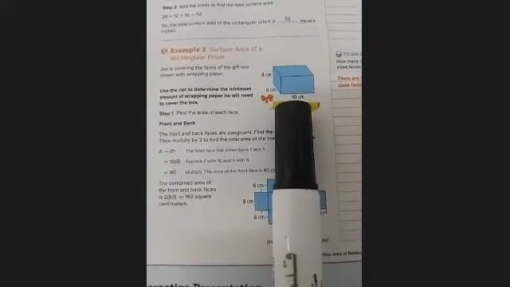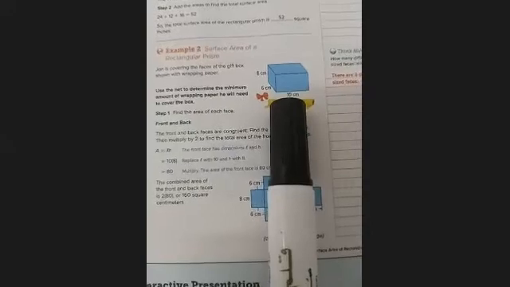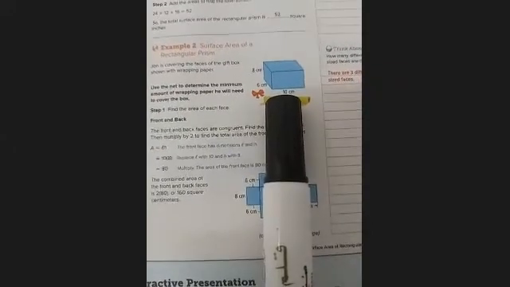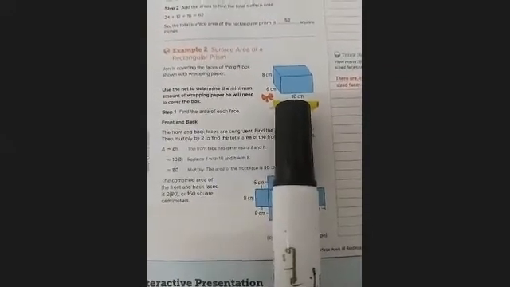Example 2. John is covering the face of the gift box, shown with the wrapping paper. Wrapping paper. Your voice is lagging, my son. Try to read higher. Yalla. Paper. Mr. Ahmed, I think it's your internet connection.